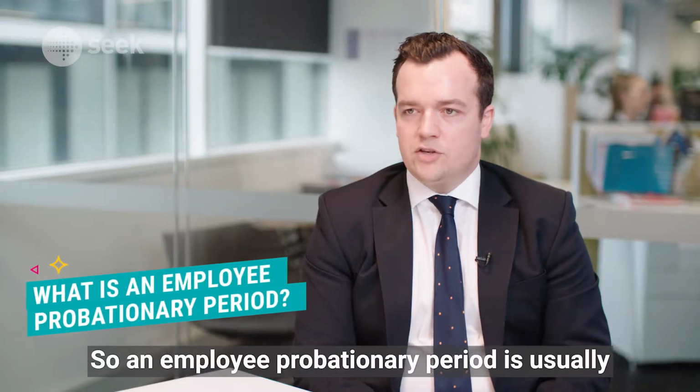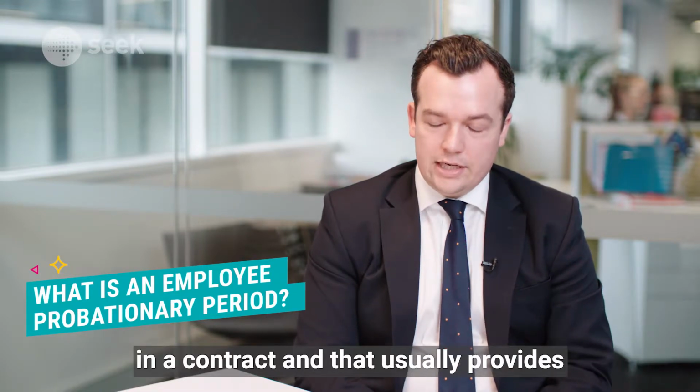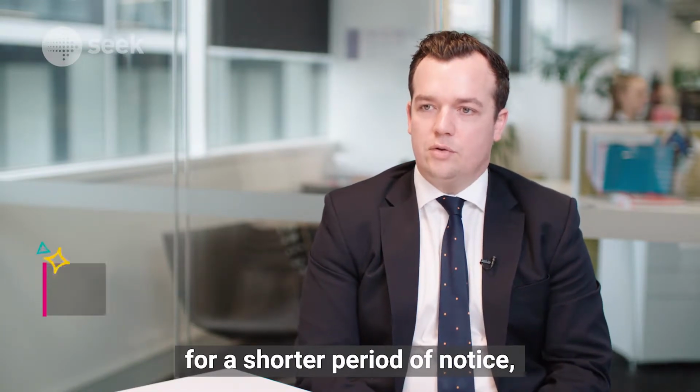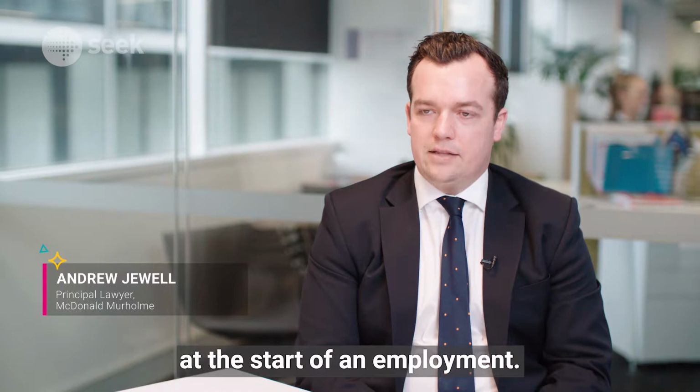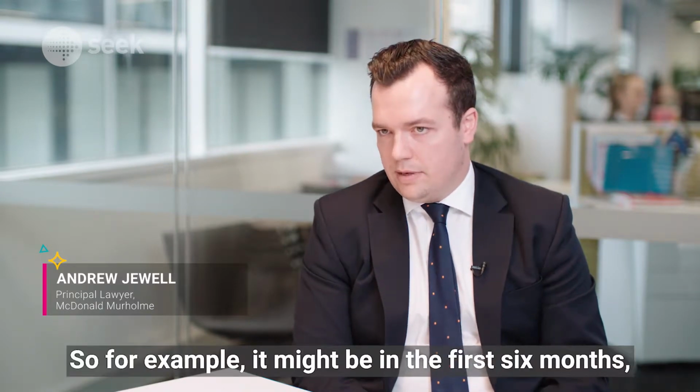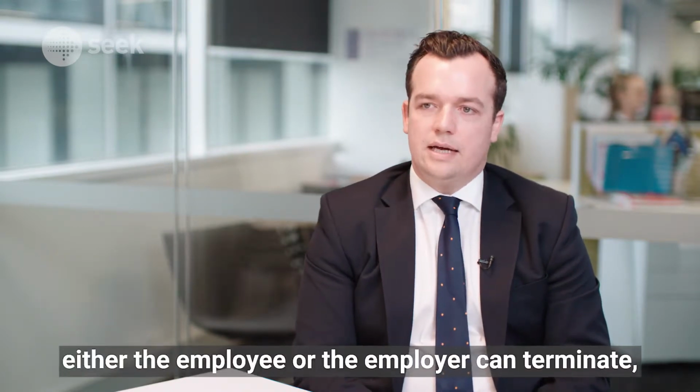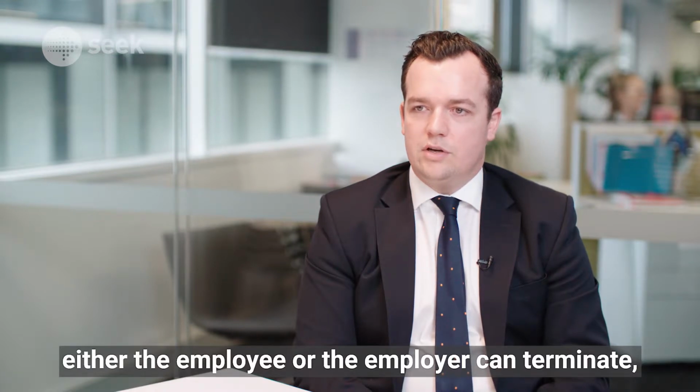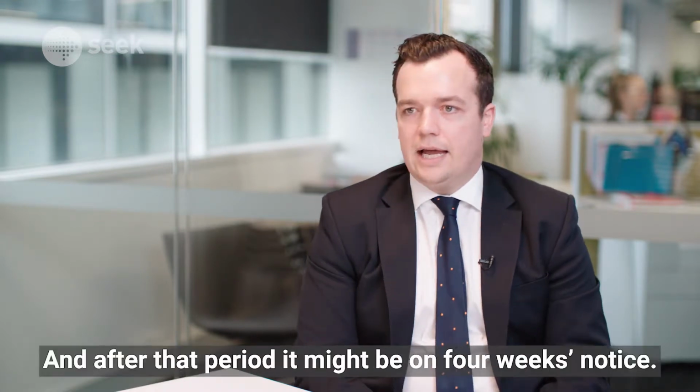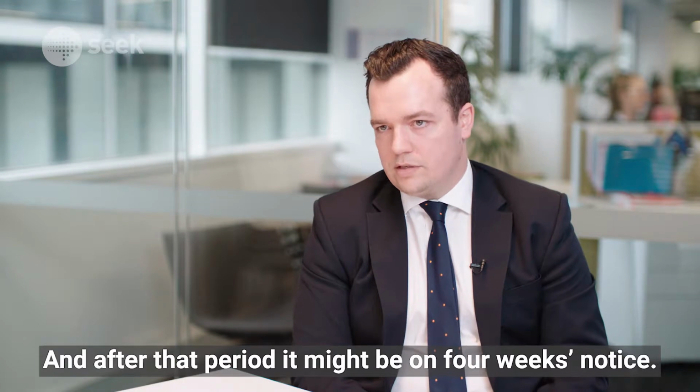So an employee probationary period is usually in a contract, and that usually provides for a shorter period of notice at the start of an employment. So for example, it might be in the first 6 months, either the employee or the employer can terminate, say, on 1 week's notice. And after that period, it might be on 4 weeks' notice.